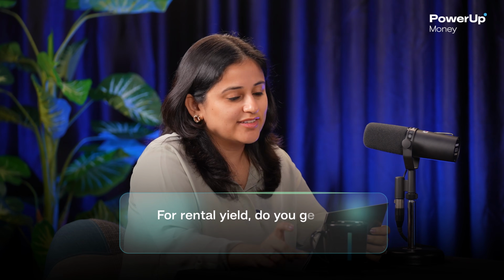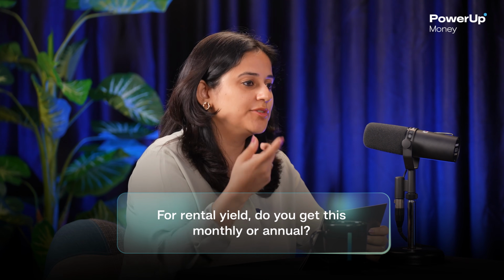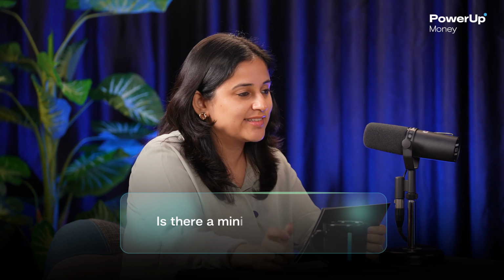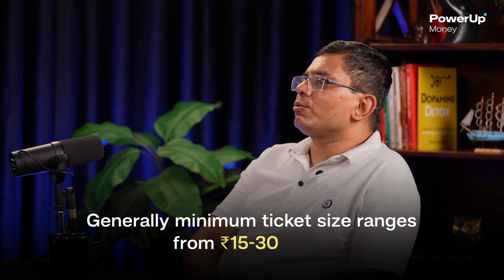Got it. And since there's a component of rental yield, do you get this as a monthly payment or annual? Yes, it is a monthly payment. Each month the date is fixed. And on that particular day, it is credited to my bank account. And since you were mentioning 25-50 lakh ticket size, is there a minimum ticket size someone needs? Right now it is not fixed. Each portal has their own, but generally it ranges from 15 to 30 lakh.